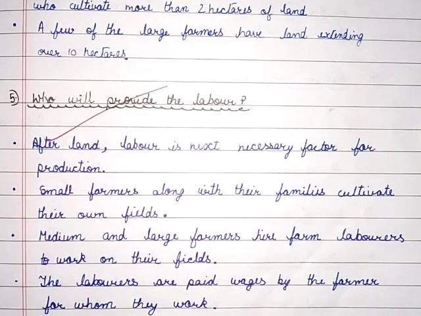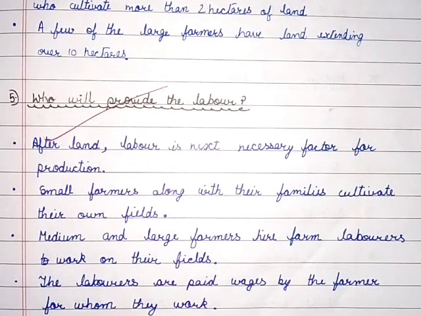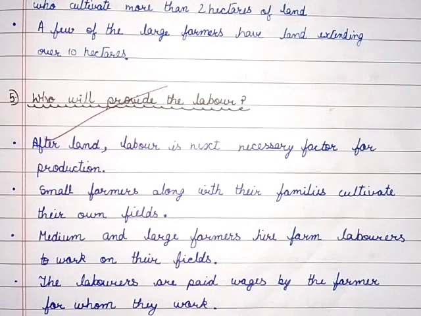Who will provide the labor? After land, labor is the next necessary factor for production. Small farmers along with their families cultivate their own fields. Medium and large farmers hire farm laborers to work on their fields. The laborers are paid wages by the farmers for whom they work.